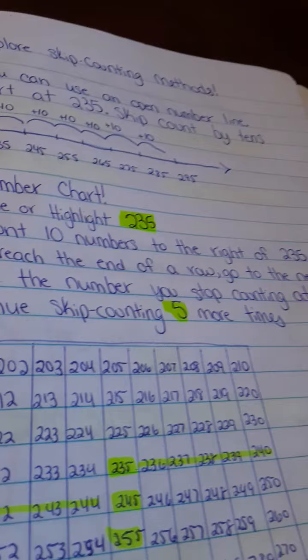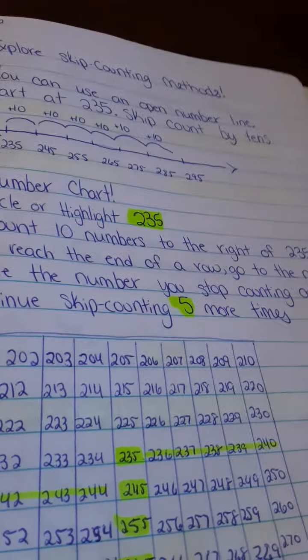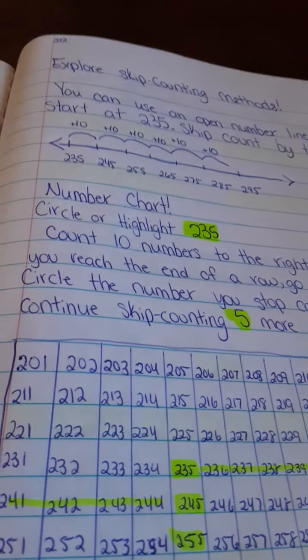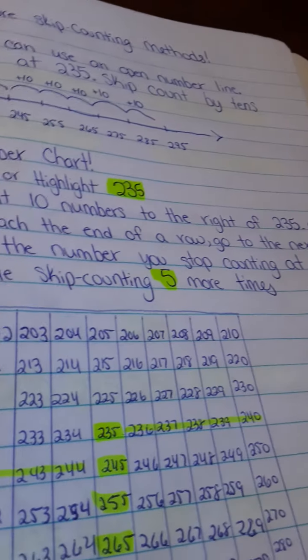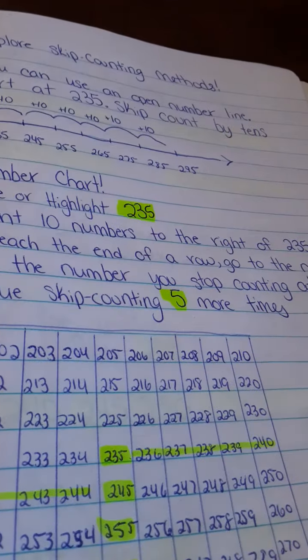There's also something we can use called a number chart. Count 10 numbers to the right of 235. When you reach the end of a row, go to the next row. Circle the number you stop counting at. Continue skip counting 5 more times.